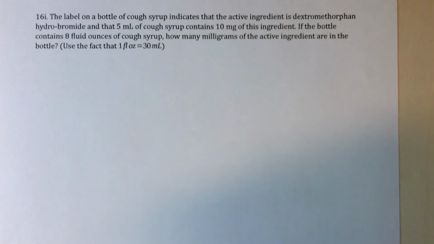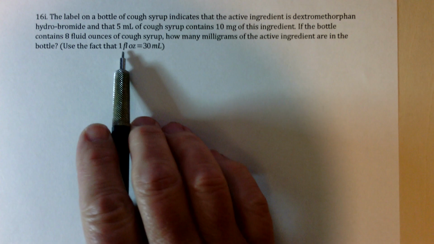So the first thing we want to do is just look at the problem. It says the label on a bottle of cough syrup indicates that the active ingredient is dextromethorphan hydrobromide, and that 5 milliliters of cough syrup contains 10 milligrams of this ingredient. So that's your ratio. If I know how much cough syrup I have in milliliters, then I can use a proportion to figure out how many milligrams of the main ingredient I have. And then it goes on to say that the bottle has 8 fluid ounces. Well, great. We just got our ratio set up in milliliters and milligrams, and now they give us ounces. But to be fair, they tell us that 1 fluid ounce is 30 milliliters.